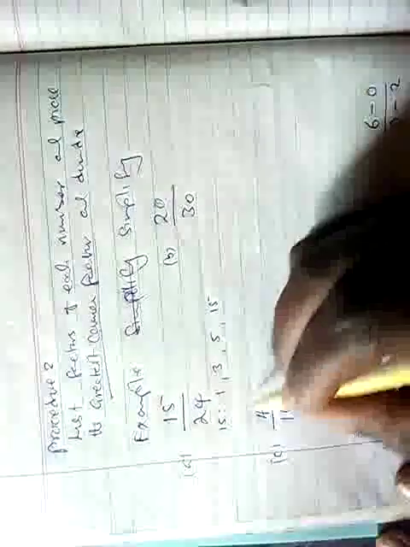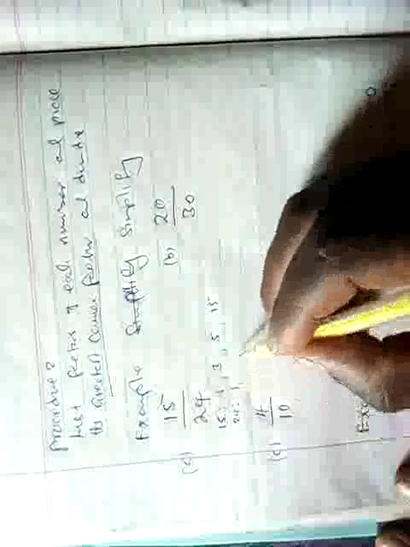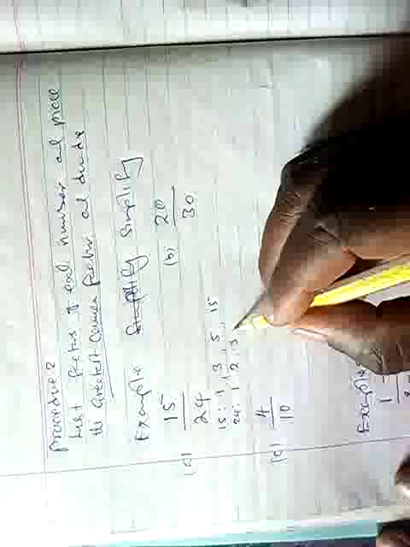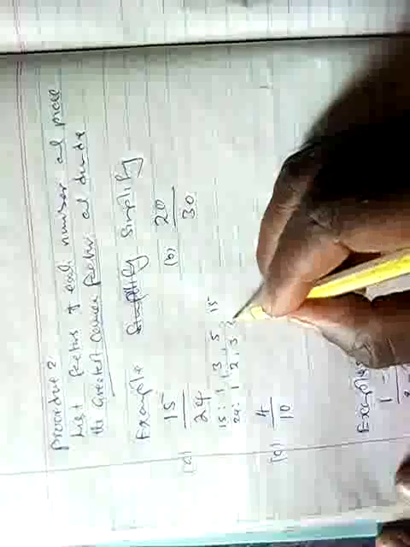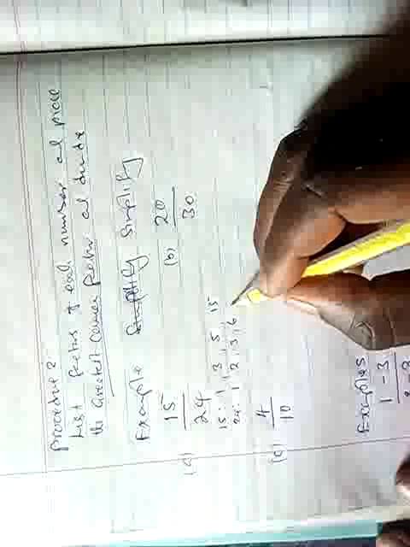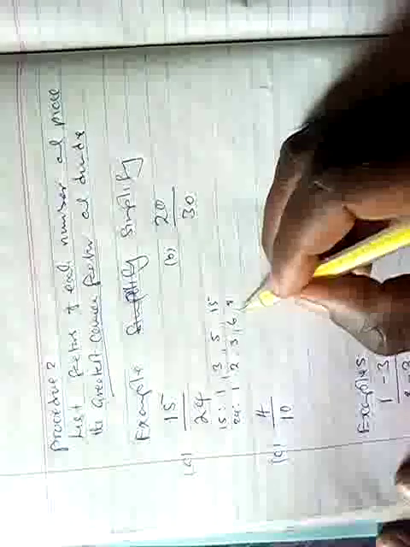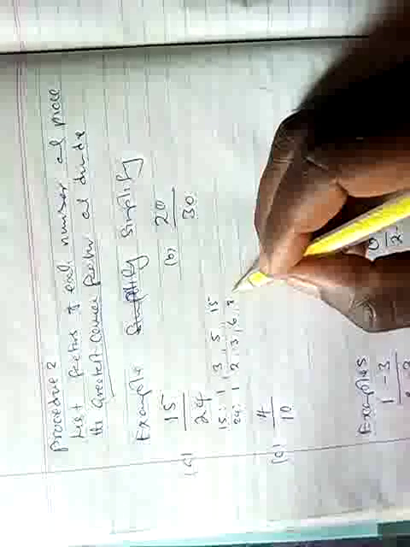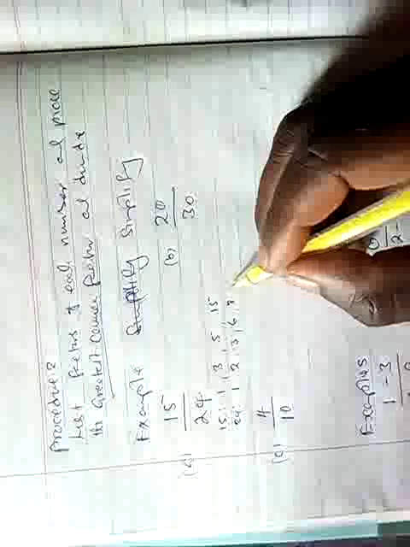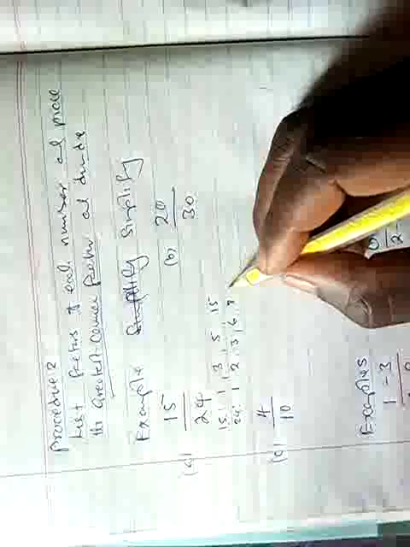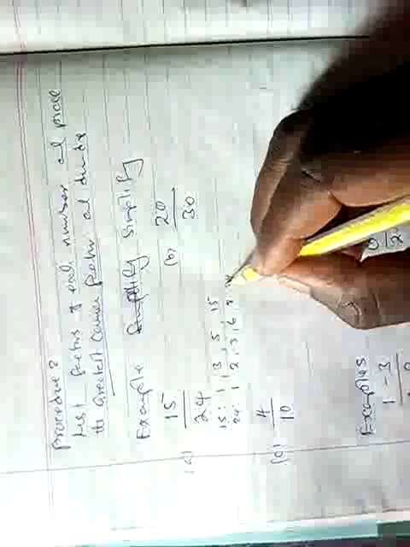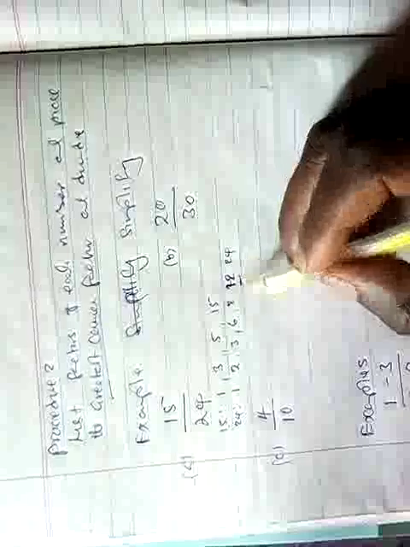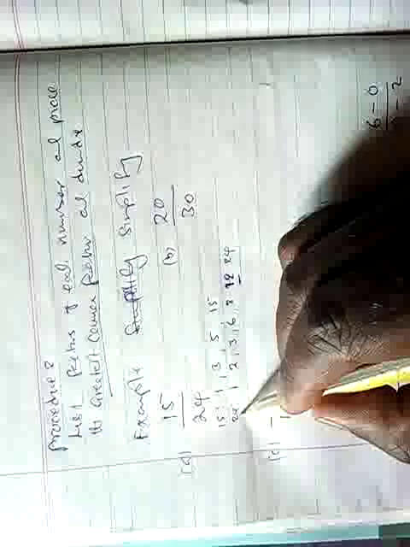Then we have 24. 1 can go there, 2 can go there, 3 can go there, 5 can't go there, 6 can go there, 7 cannot go there, 8 can go there, 9 cannot go there, 10 cannot go there, 12 can go there, and 24. Immediately you reach the half of the number, the next number is the number itself.